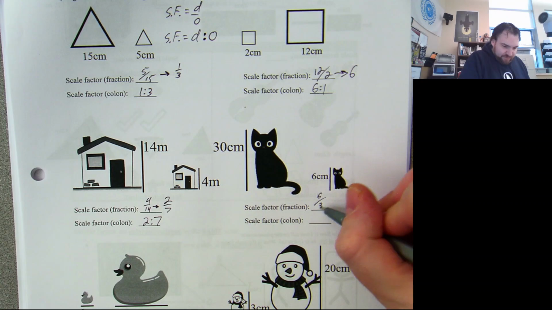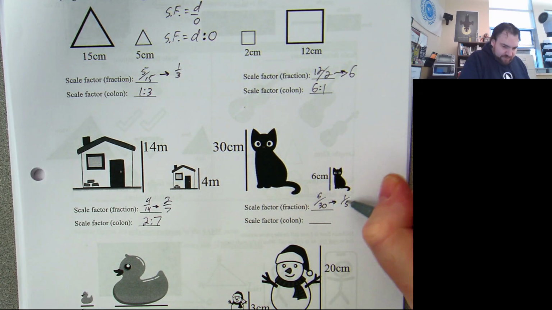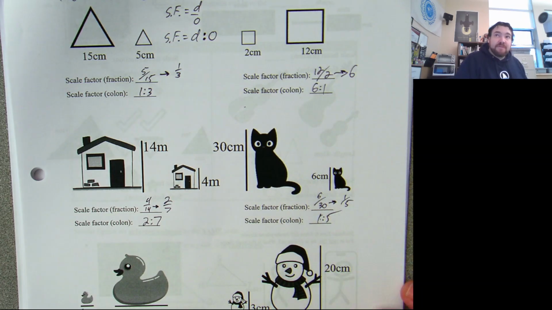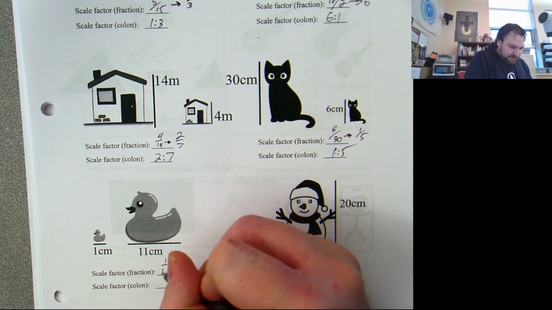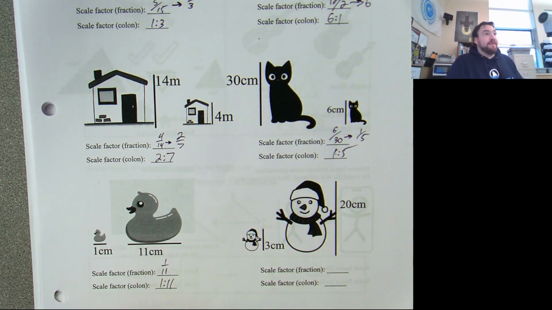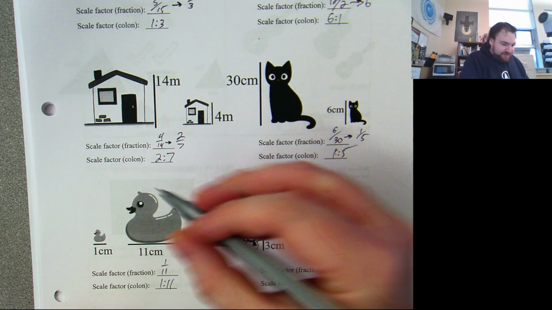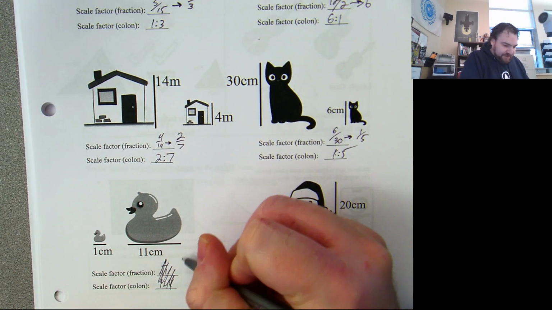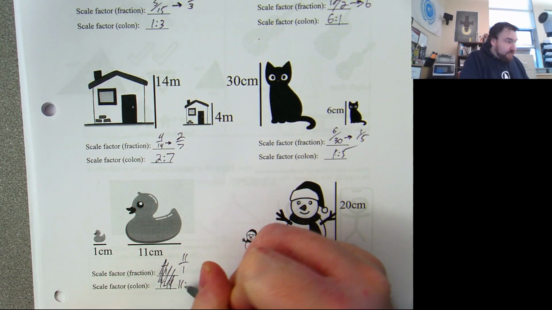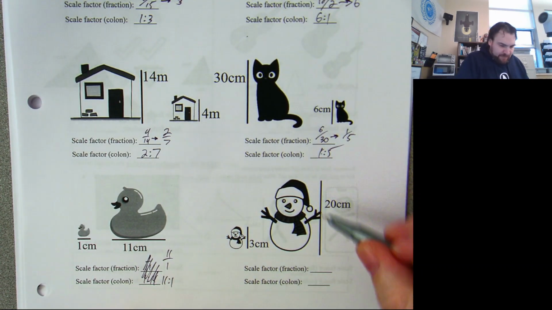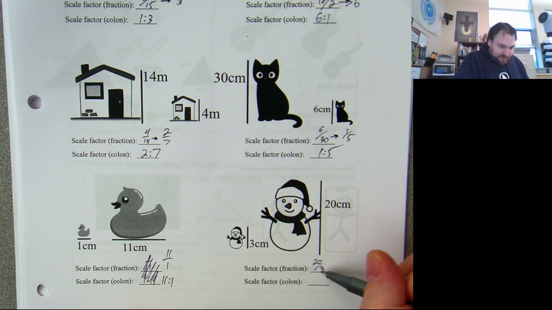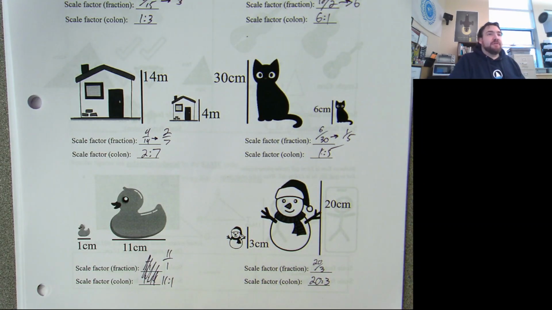So 6 over 30, which makes it 1 over 5. That's 1 to 5. Let's do 1 over 11. Oops, I did this backwards. 11 over 1, 11 to 1. 20 over 3. Okay, Hayden, go put it in the garbage.